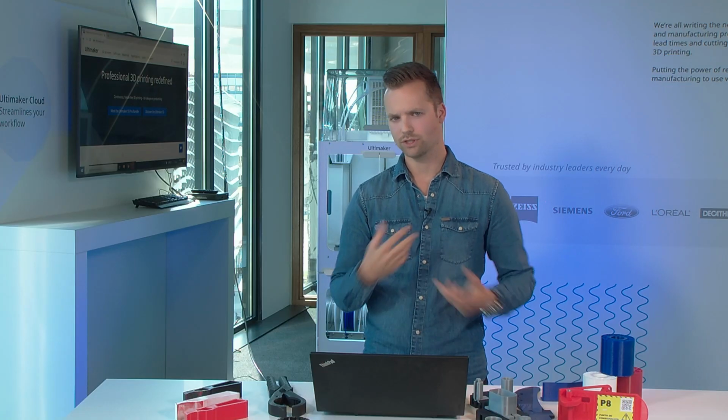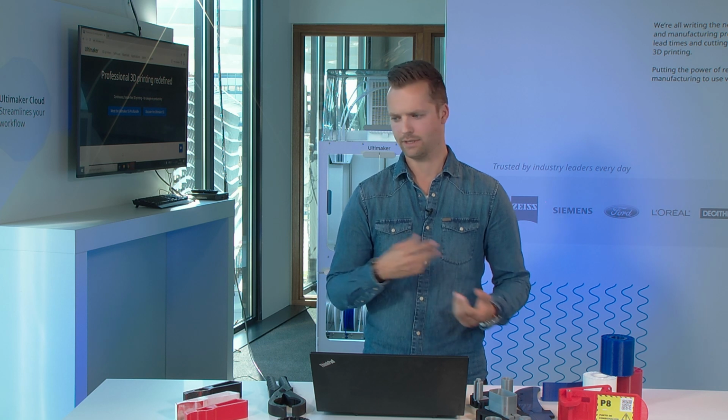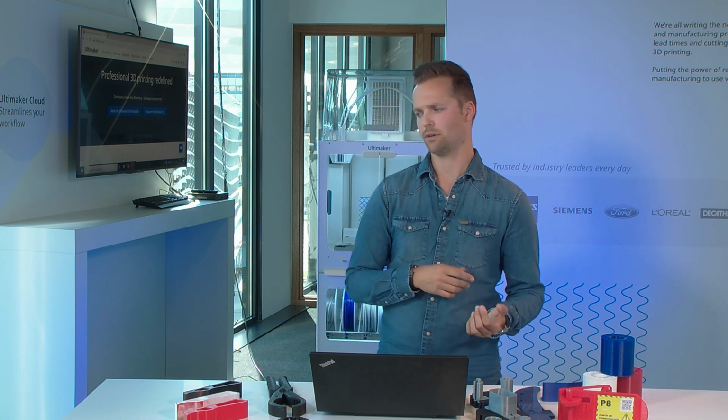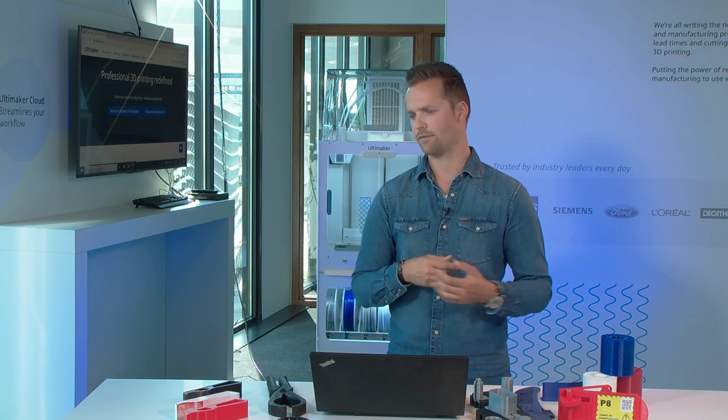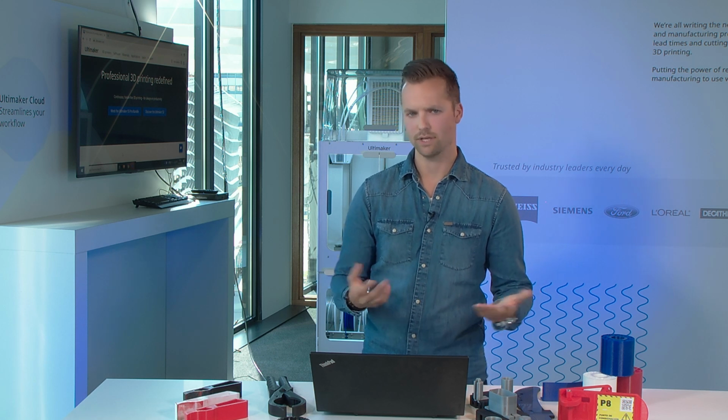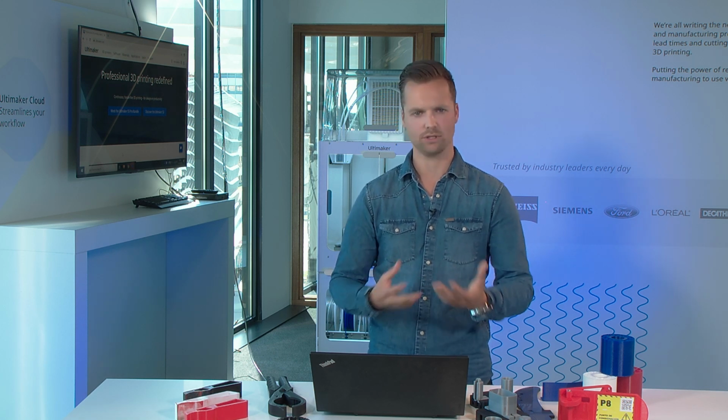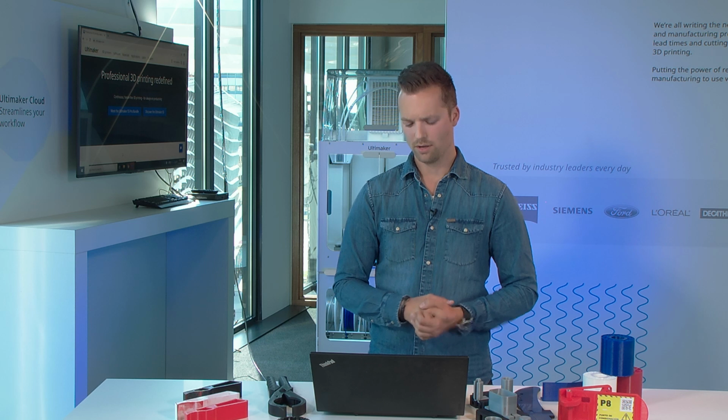Nick asked, are there any polymers with metal content so they can be metal detected? Yes, there are some materials which incorporate, for example, metal powder. You've got polymers with stainless steel particles in them. You also have polymers with copper in them, for example, to give them antimicrobial properties.